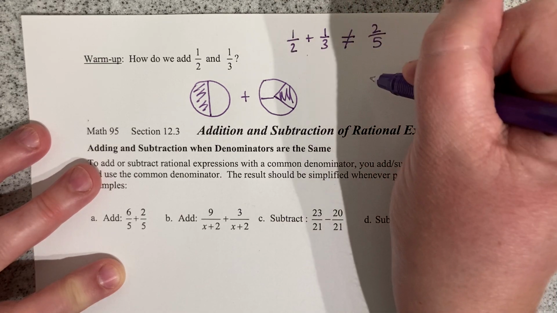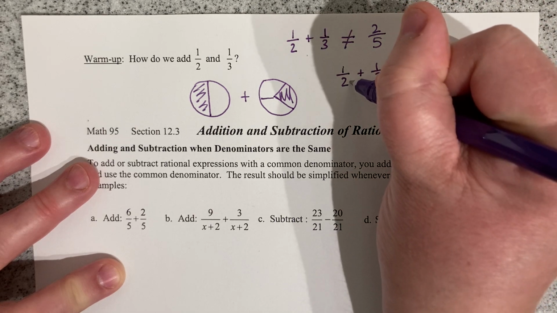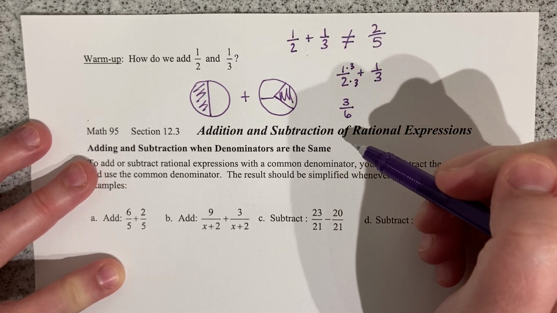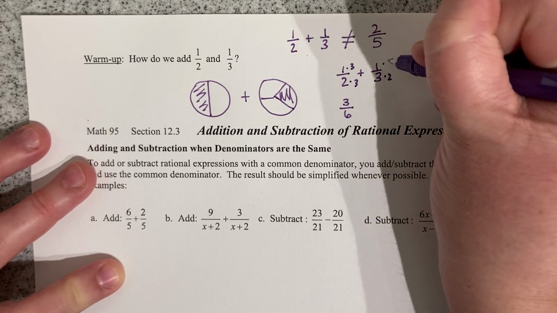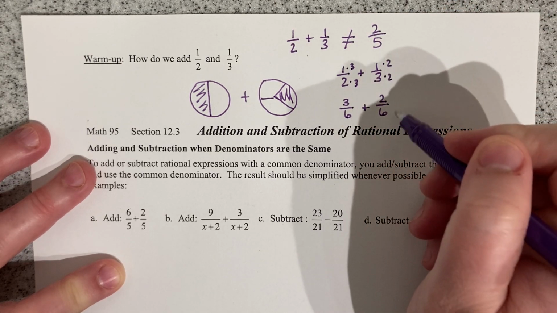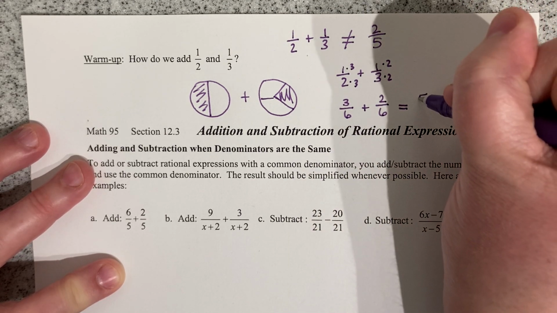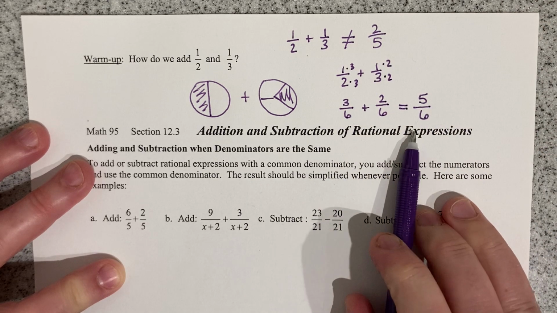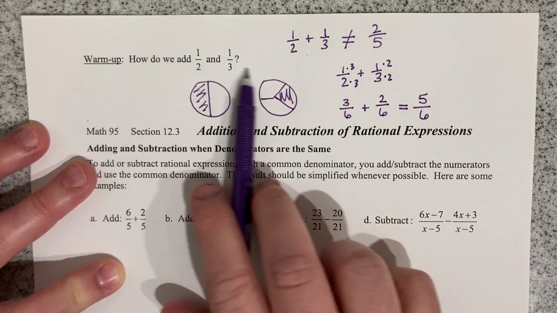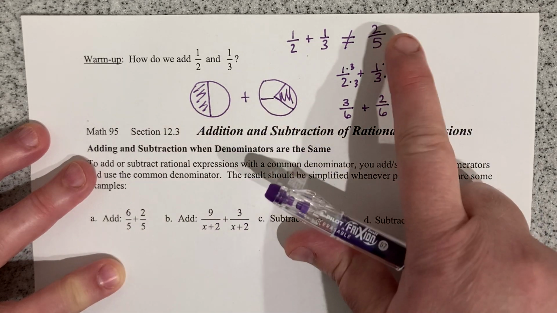So instead, we need to make them both out of 6. So we multiply this first fraction by 3 on top and bottom, because 3 out of 6 is the same as 1/2. And this one we would multiply by 2 on top and bottom. 2 out of 6 is the same as 1/3. And then once the denominators match, we add the tops but keep the same denominator. So that's the process. And 5 out of 6 means we filled up almost the whole circle, right? If I add a half plus a third, we filled up most of the circle, not something that's less than a half.